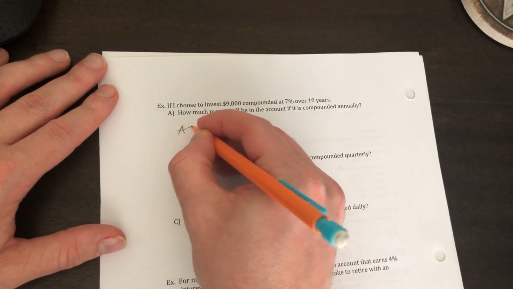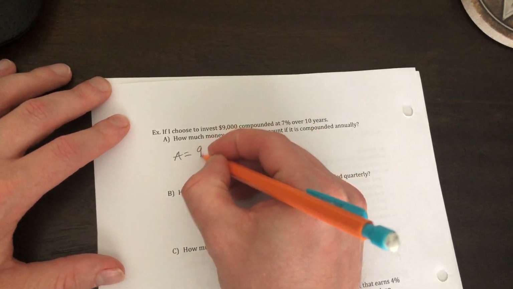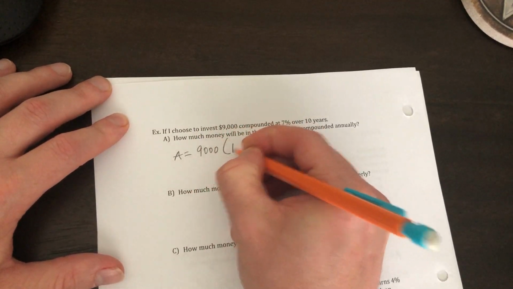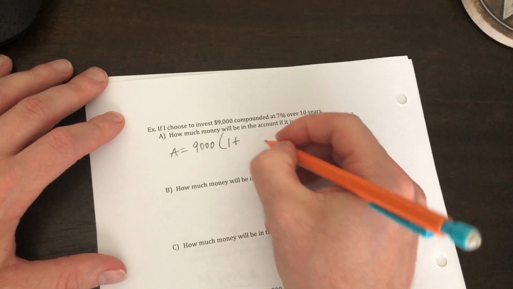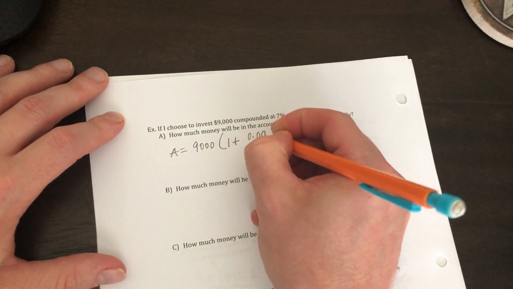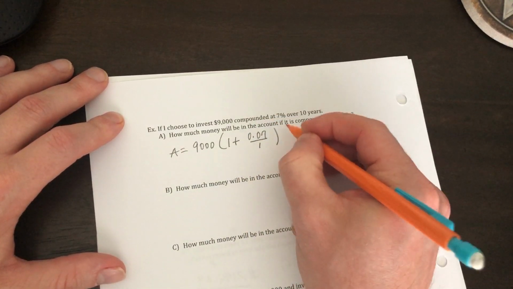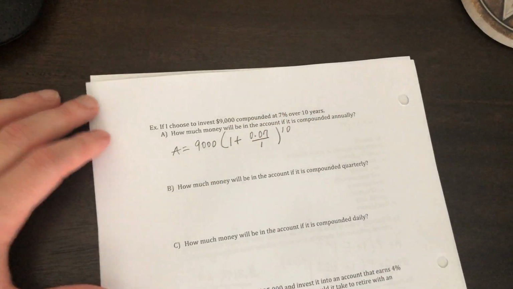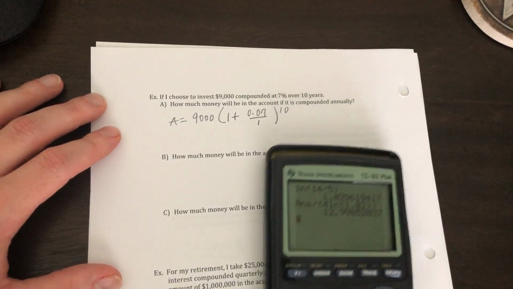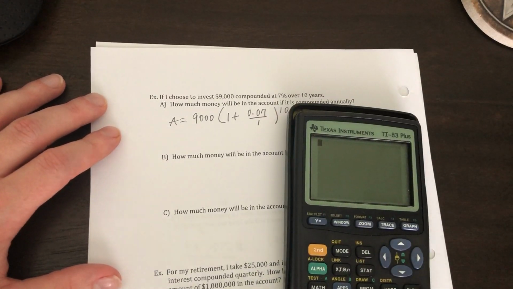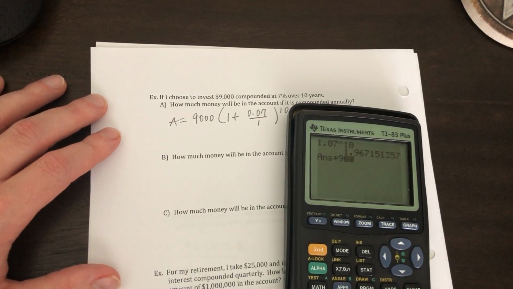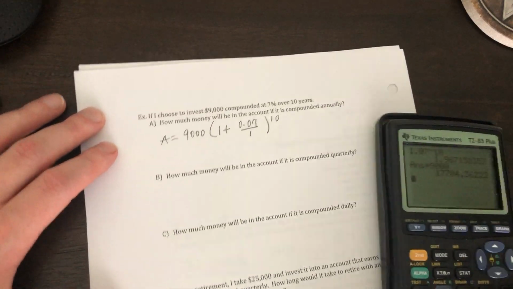So A is equal to, your investment is $9,000, 1 plus, your R is 0.07, it's compounded annually, so it looks like that.